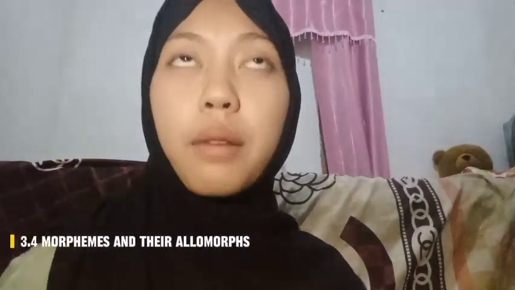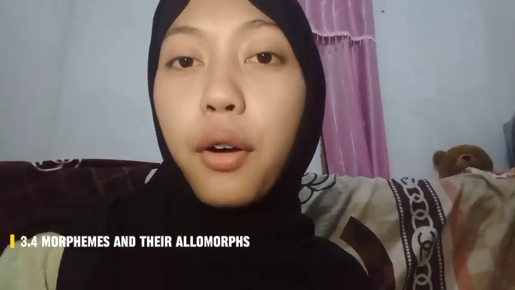And the next, morphemes and their allomorphs. Sometimes some morphemes appear in different shapes. These are called allomorphs. For example, the plural s sounds different in cats, dogs, and bosses. The past tense ed sounds different in walked, played, and wanted.